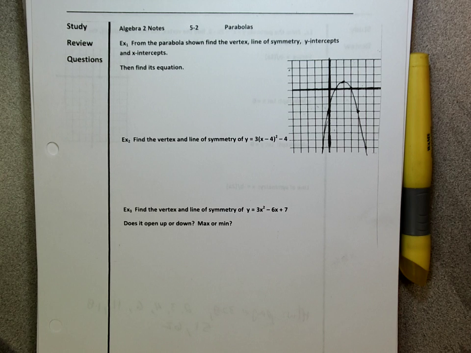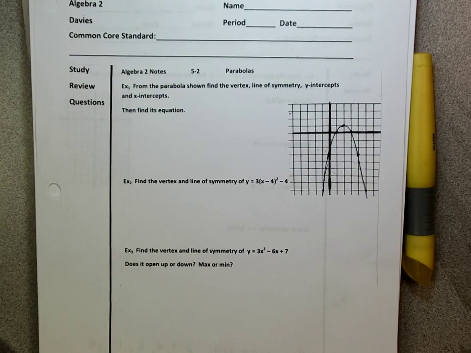Okay, so today what we're talking about is parabolas. There is a Common Core standard which I did not look up. I'll look up later. So I want to go back through a couple of little things.